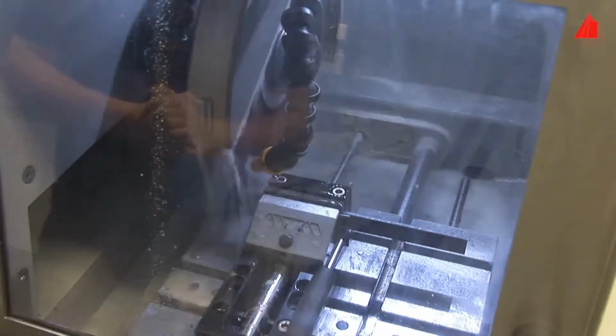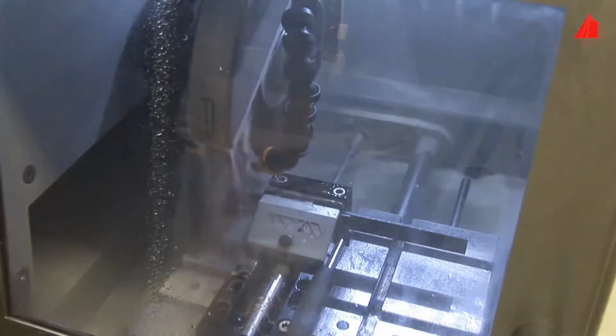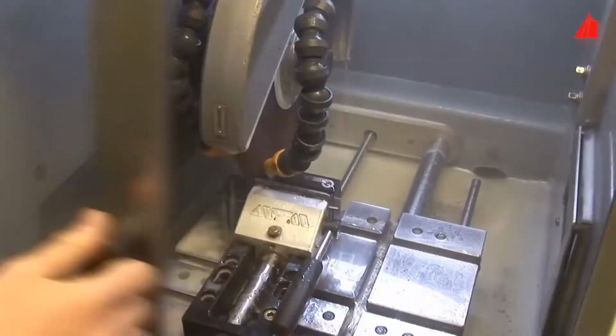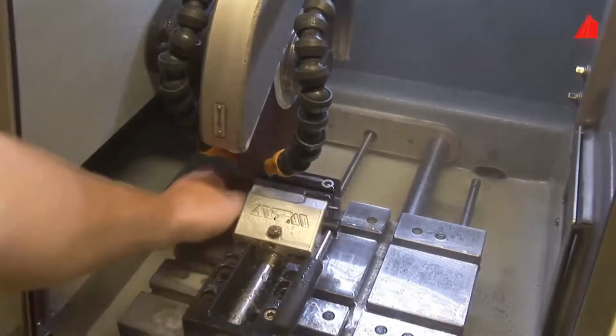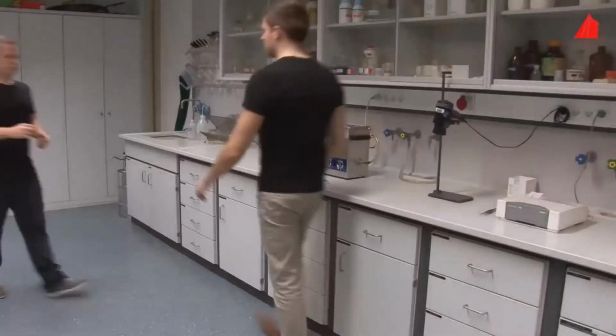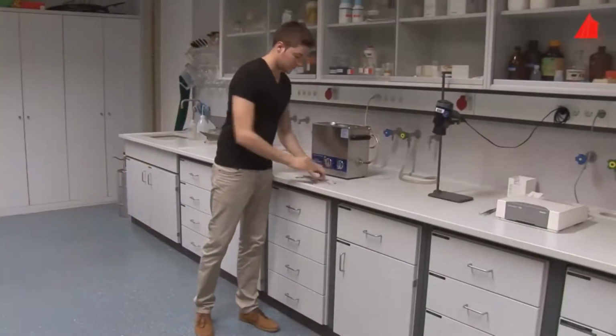Intensive water cooling and appropriate cutting parameters are important to keep the material as cool as possible. After finishing all abrasive cuts, the material tester picks up the sample and hands it over to his colleague. For further processing, the specimen has to be mounted in resin.